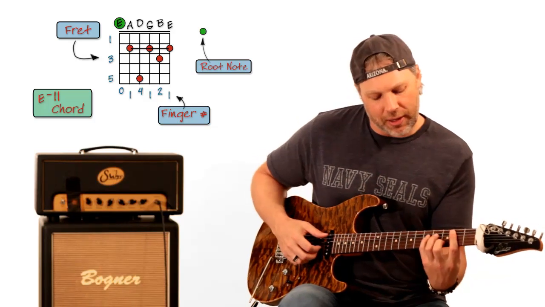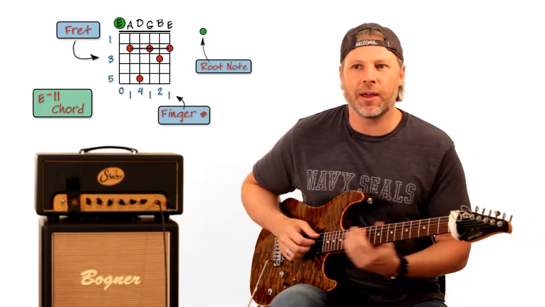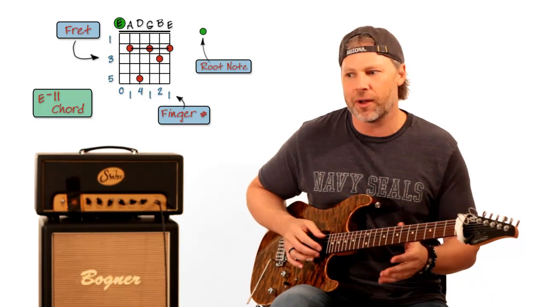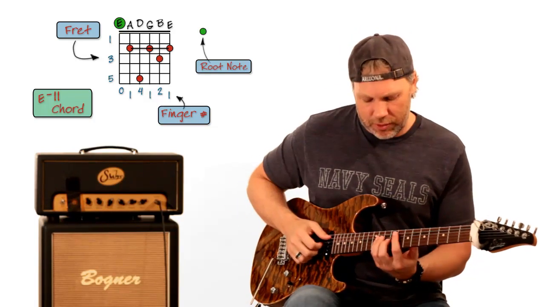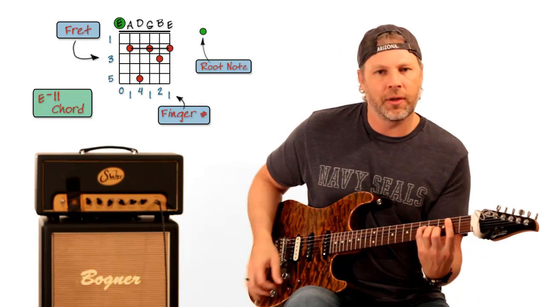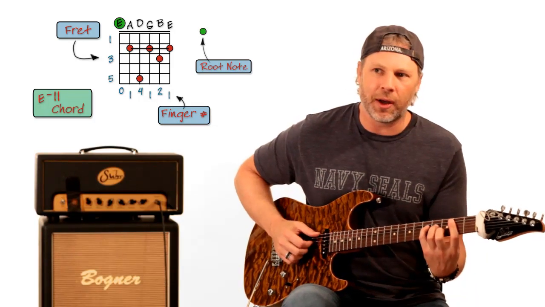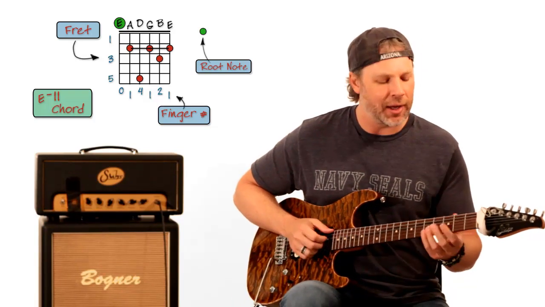It's this shape that we did in the Guthrie jazzy lick lesson I did a long time ago. It was a chord that was cycled around, and it's a real popular chord. It's just very open and airy.